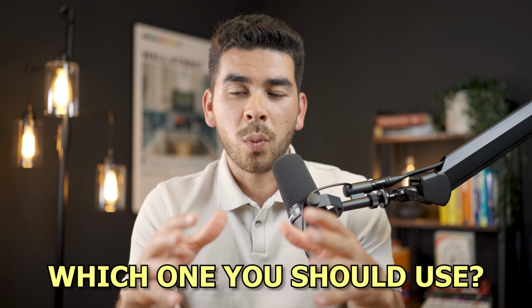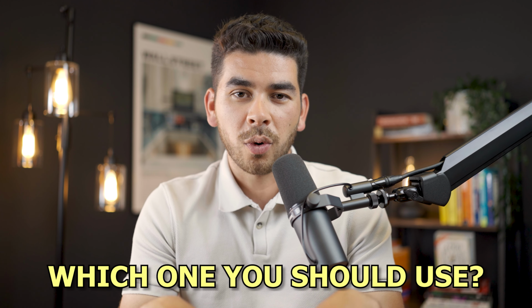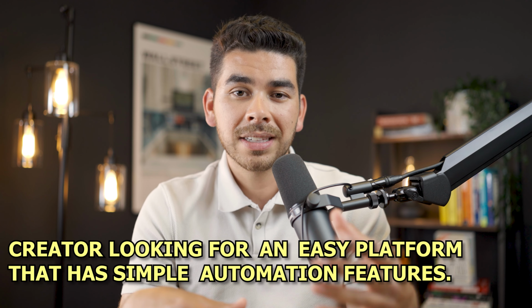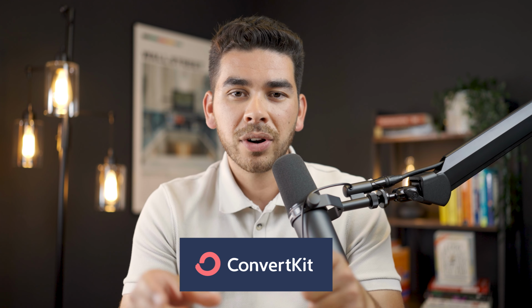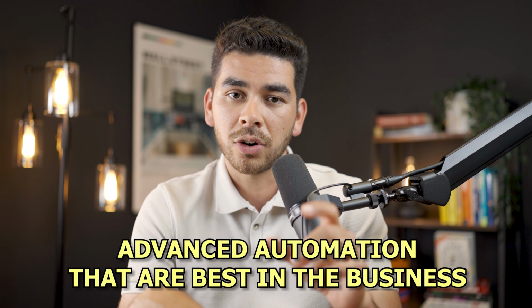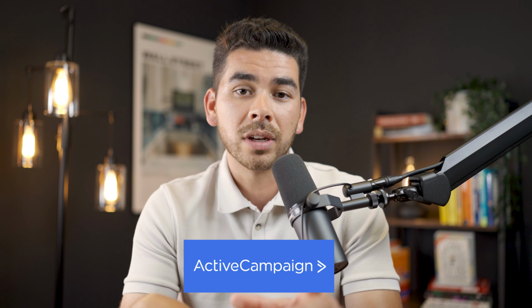Now let's talk about which one you should choose for your situation. If you're a creator and you're looking for an easy platform that has simple automation features, then ConvertKit is going to be the answer for you. But if you're looking for more advanced automation features that are truly the best in the business, and you need powerful CRM capabilities integrated within your email marketing service, then ActiveCampaign is going to be the answer for you.